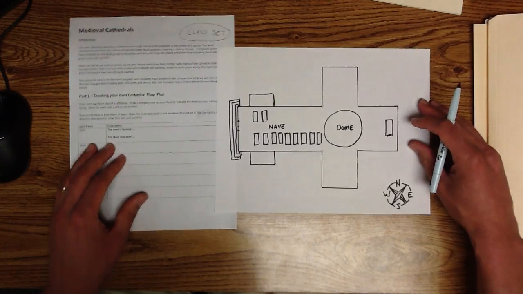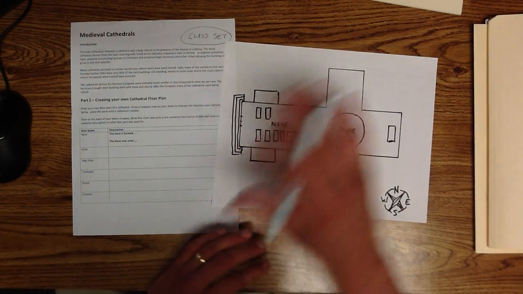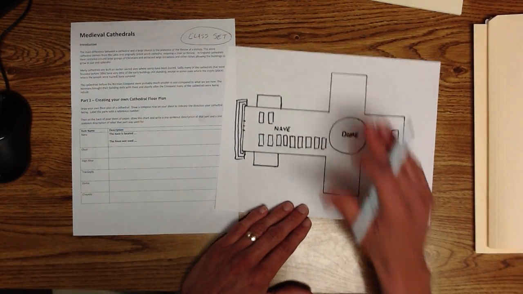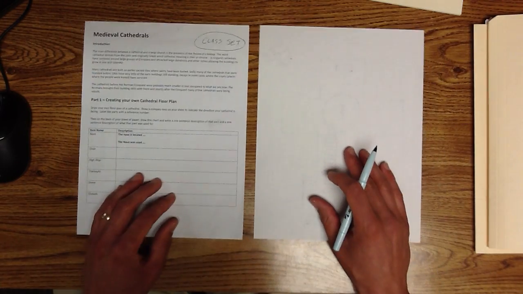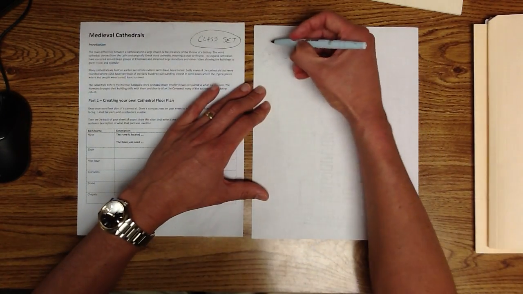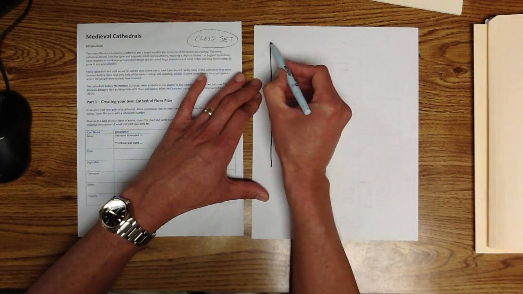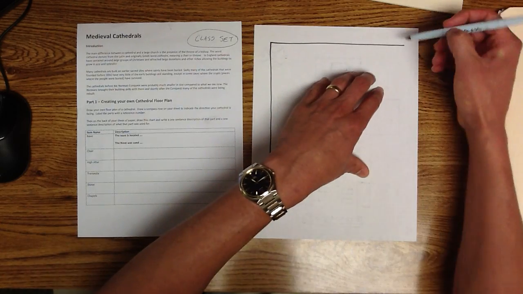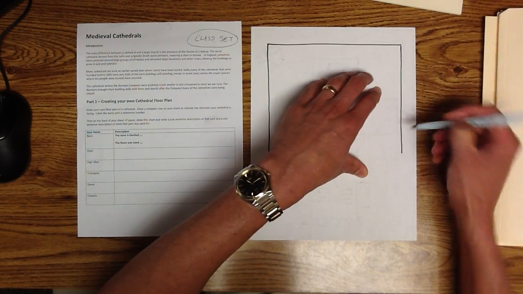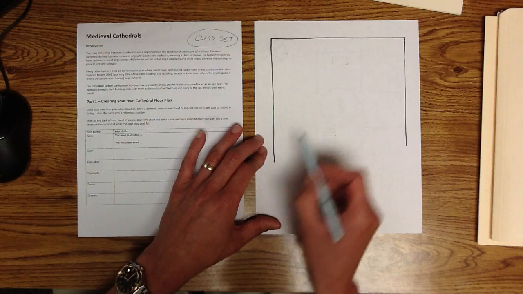Okay, and so I've got those things drawn in. Once I have this all detailed out with labeled the way I need, then I can turn it over and I'm going to build my chart that I need for the different parts of the cathedral.